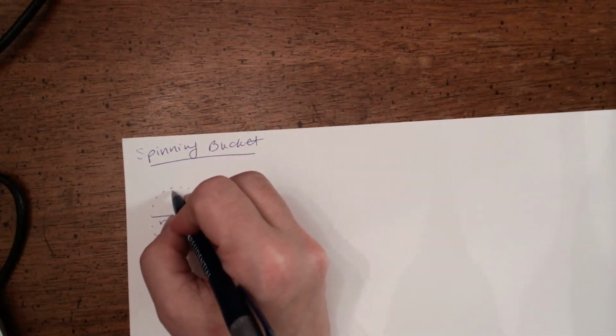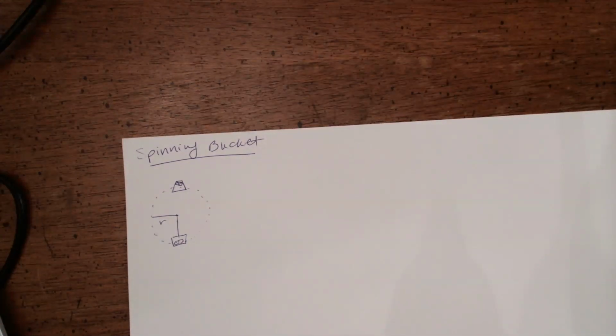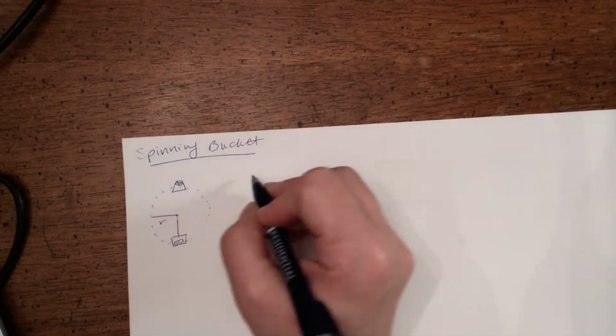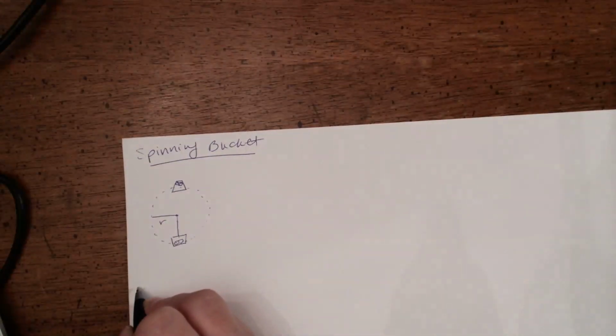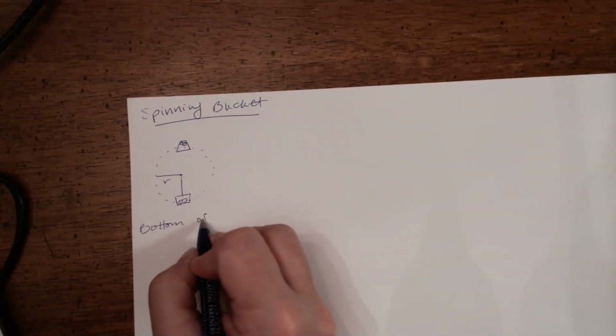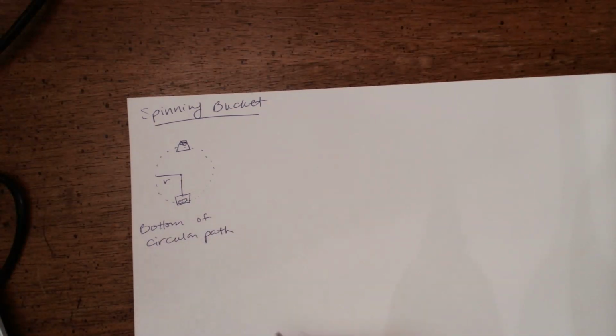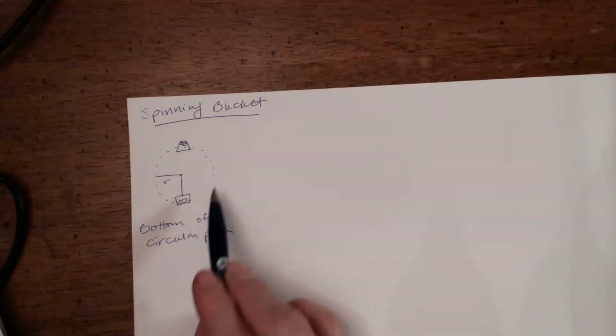So we're going to think about what happens with him at the top and the bottom of the circular path. Okay. All right. So let's talk about the bottom first. What are the forces acting on him when he's at the bottom of the circular path? Just imagine me in our classroom whirling a bucket around on a string, and it's at the bottom part of the circular path.